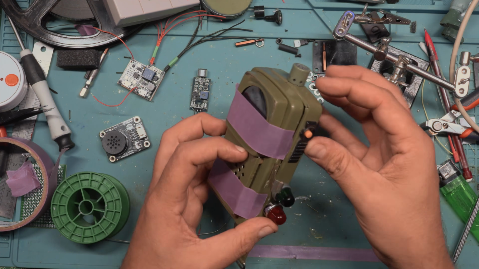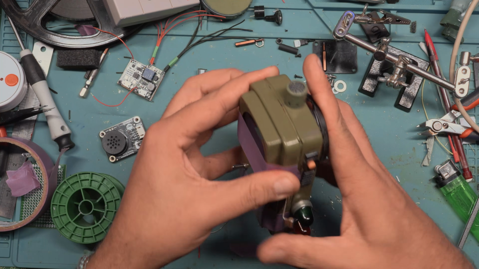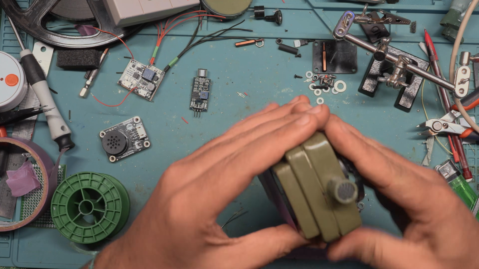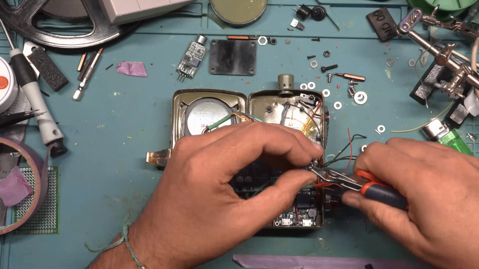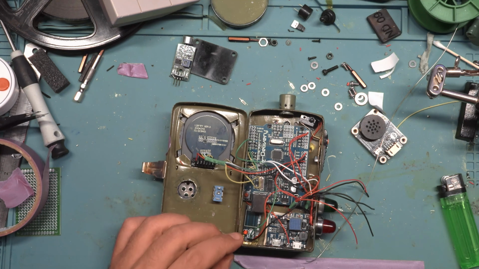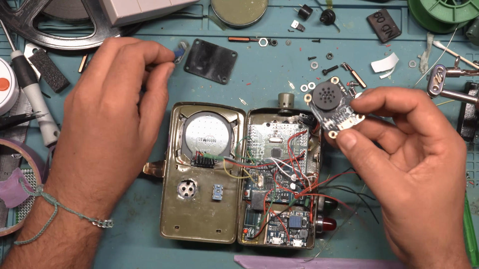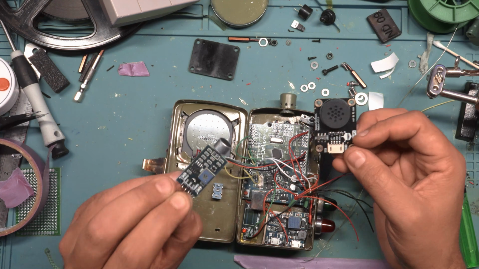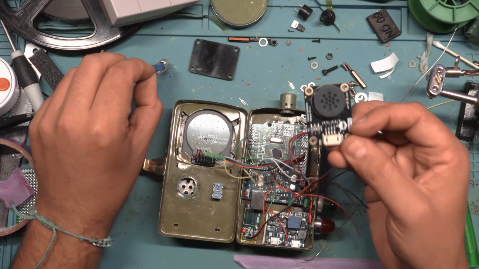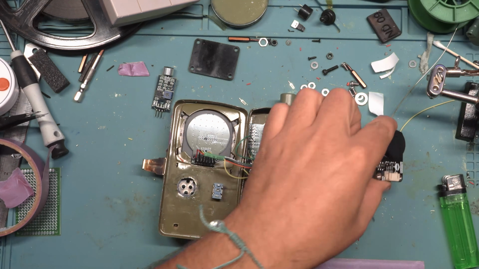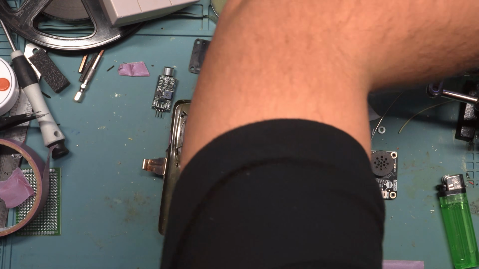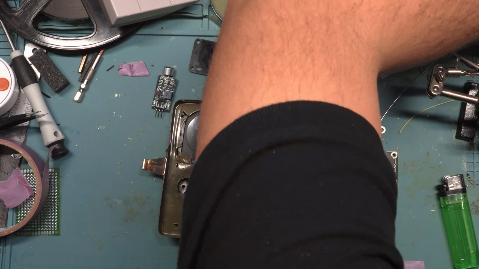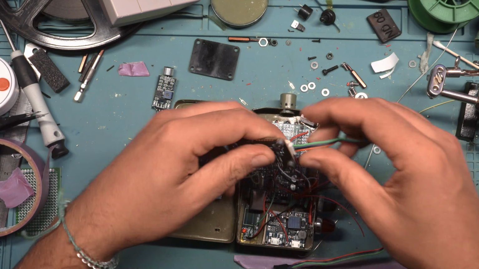Close this up without too much trouble. Almost everything is in place. We have two more things to install: the microphone and the speech module. The speech module came with a special cable. Where is it?